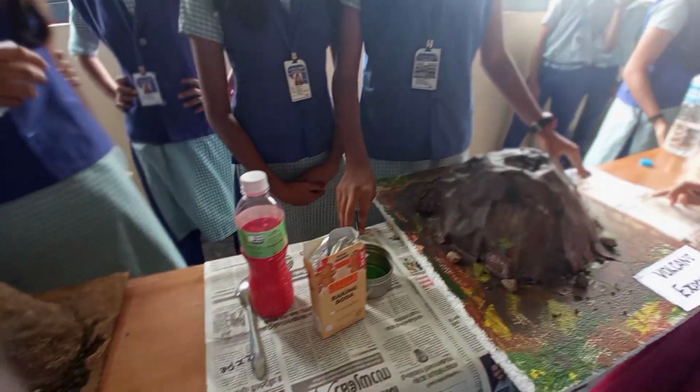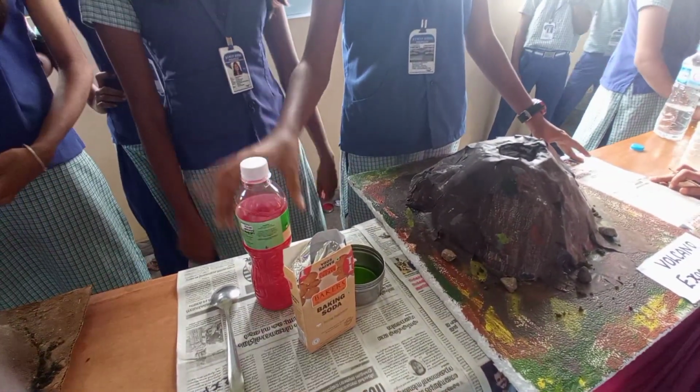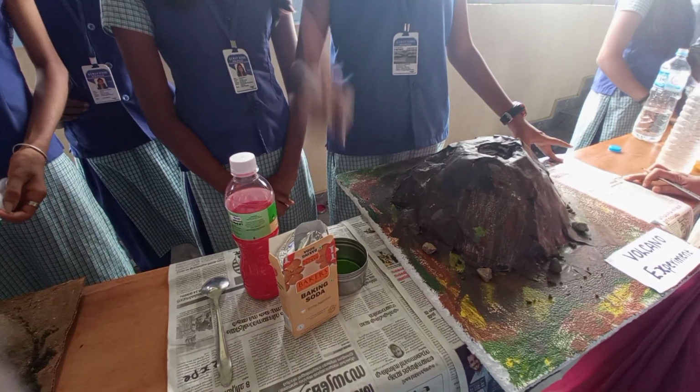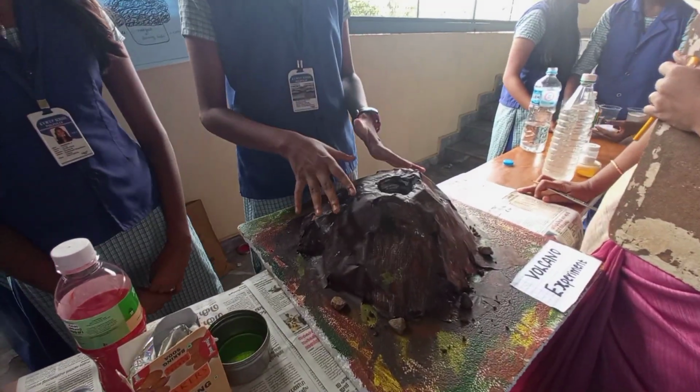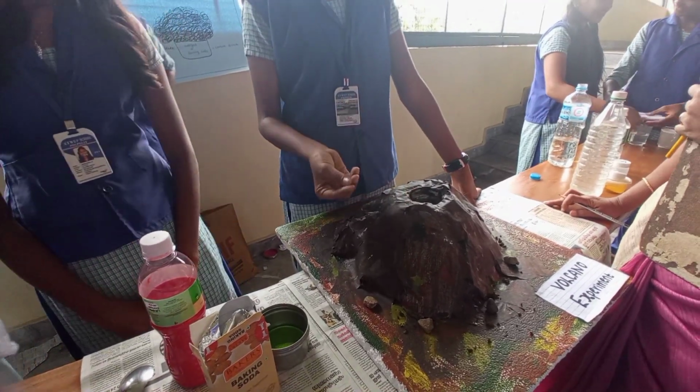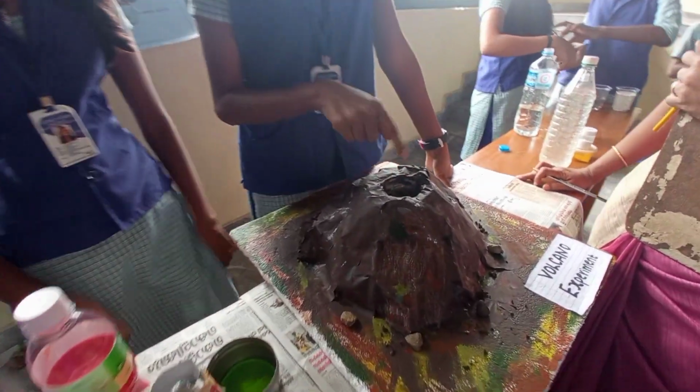Materials required for this experiment are vinegar, some color, baking soda, and soap solution. This is the model of volcano. We make this using newspapers and put the plastic bottle into this.